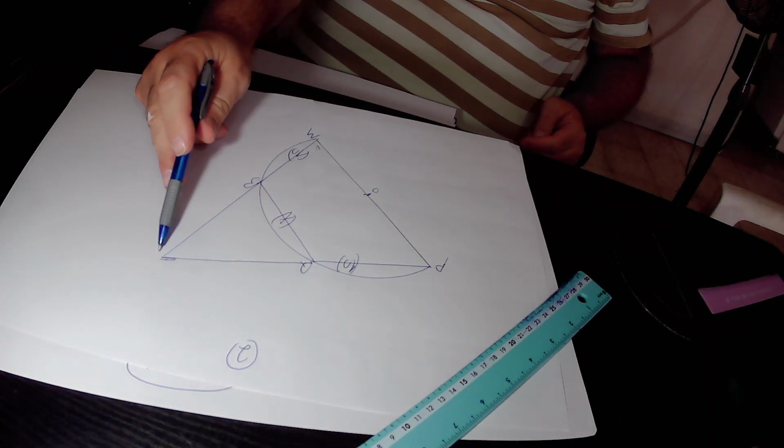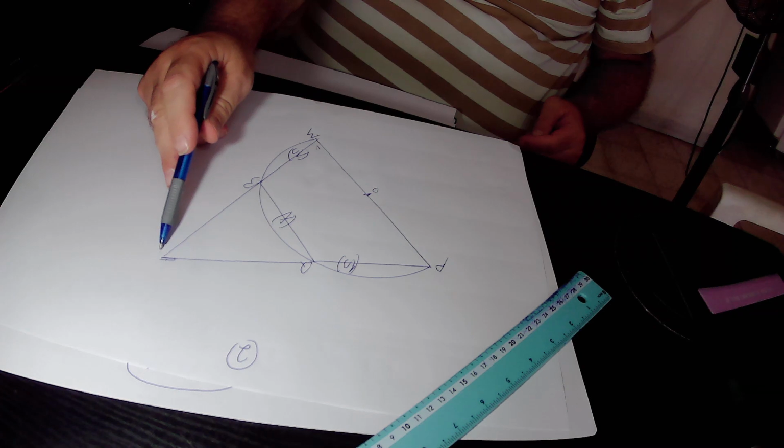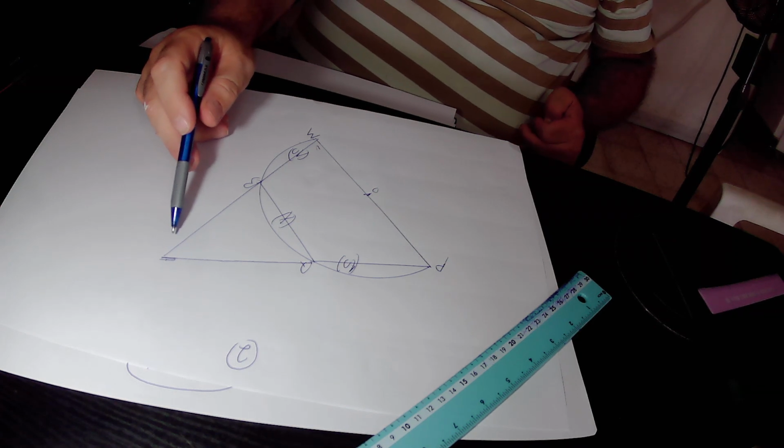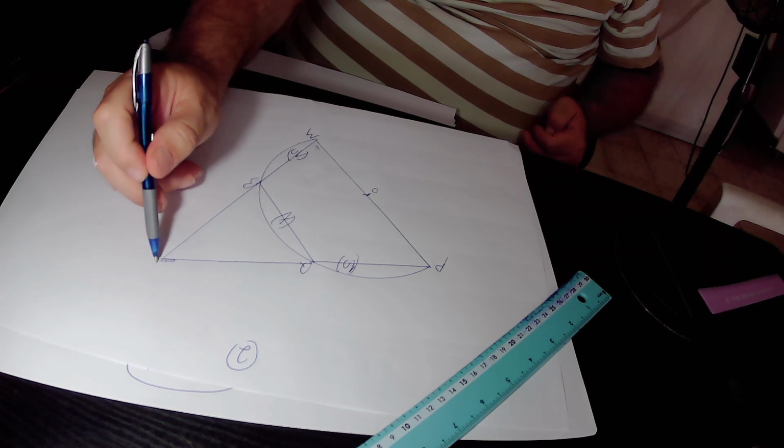So this is the touching point. We define this point as point E.